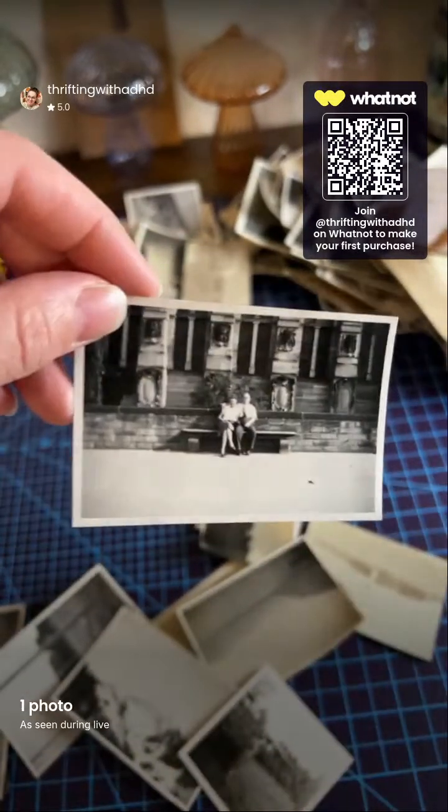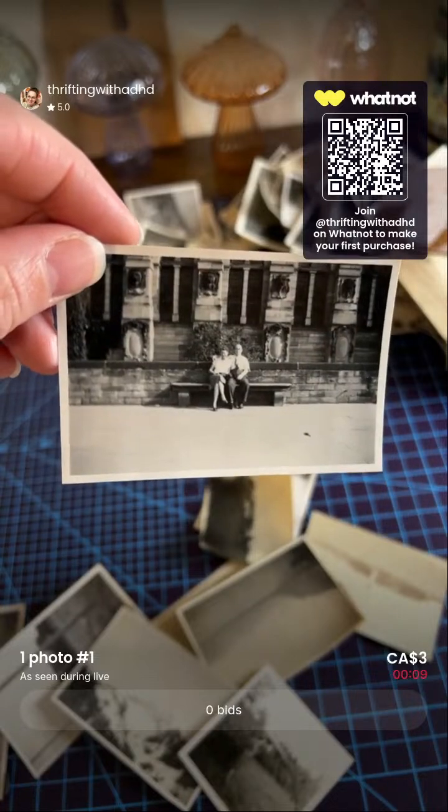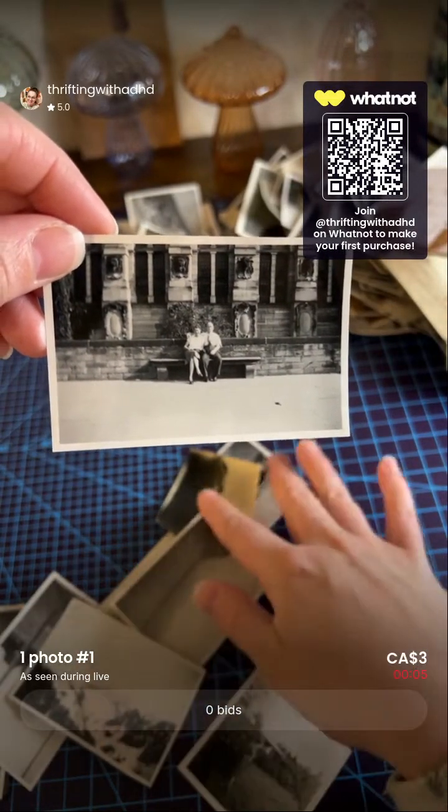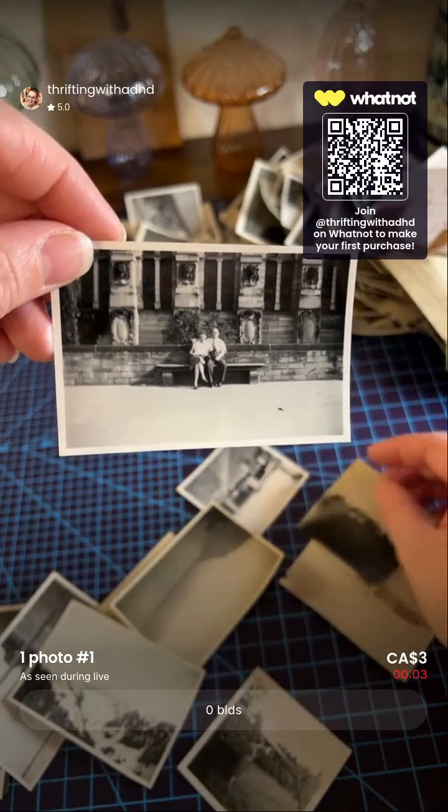Yeah, that's a man and woman in front of a building there. That one's running right now. So we just have a few more photos left, and then we're gonna call it a day.